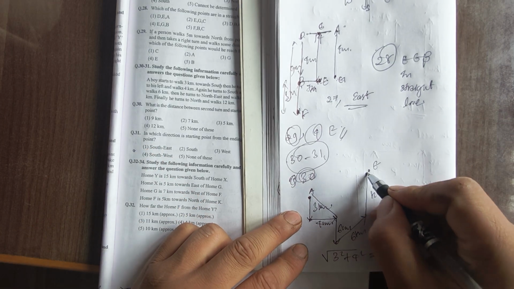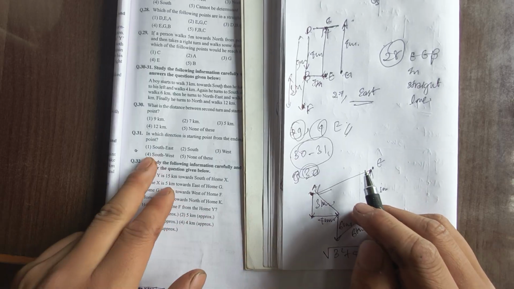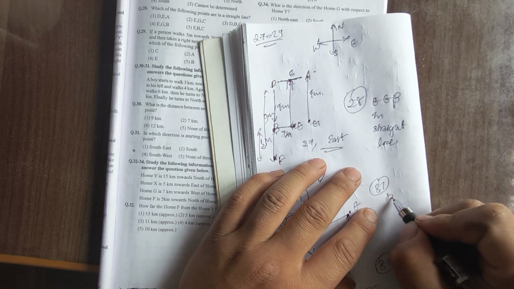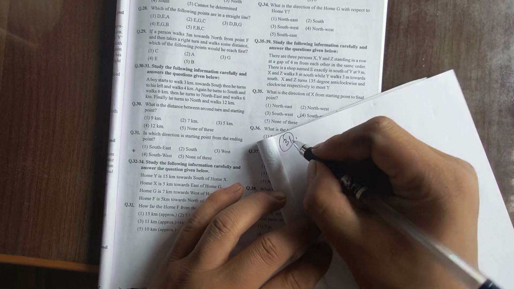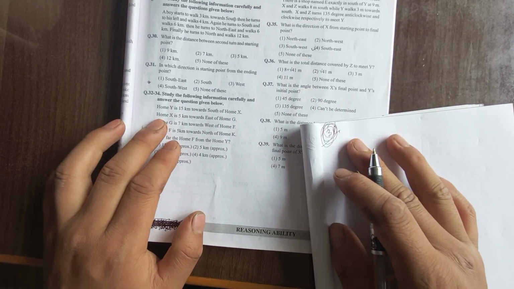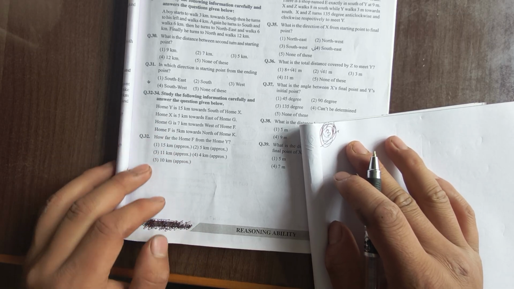This is the ending point and this is the starting point. It's in the southwest direction. Option 4. Question 31's answer is southwest. Now let's solve question number 32. Study the following. Now simply we have to follow this and solve it.